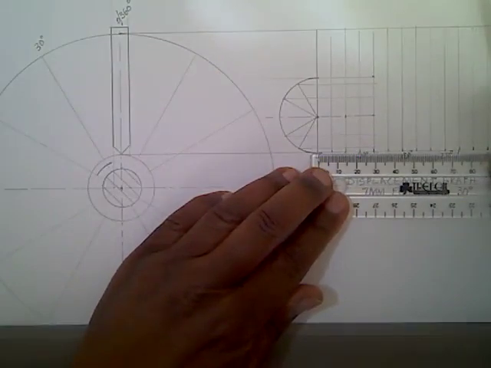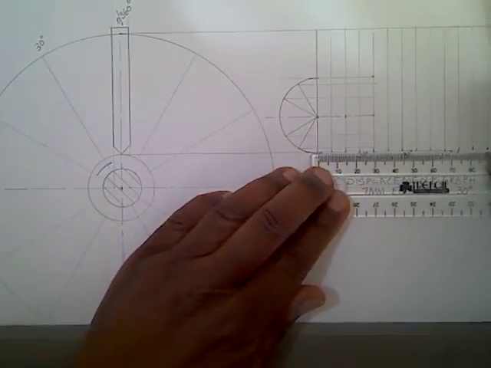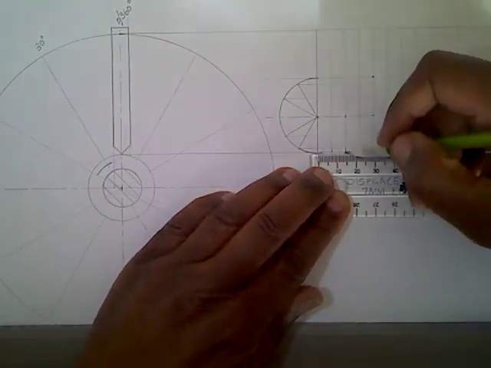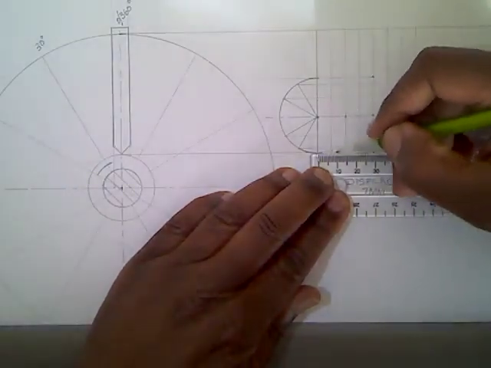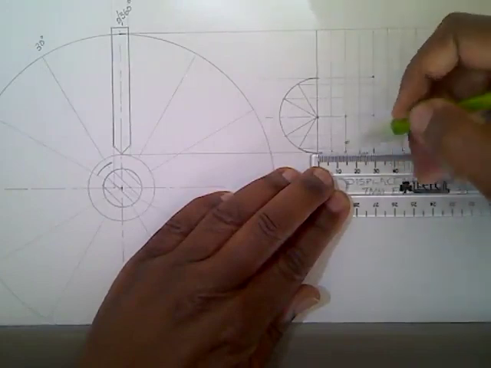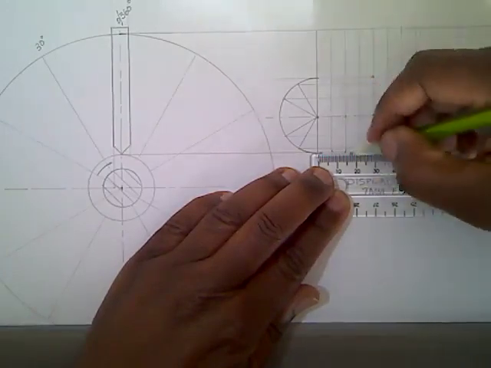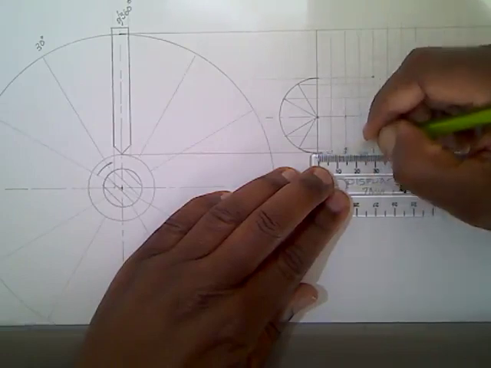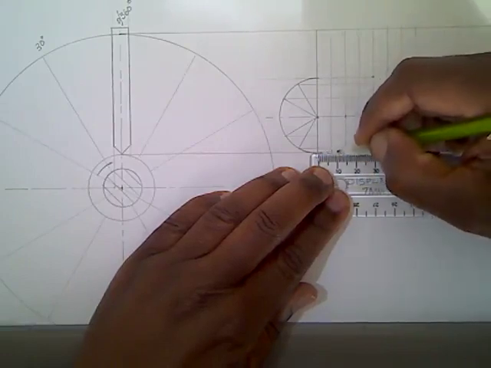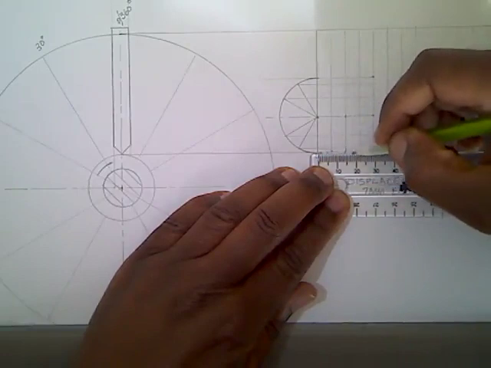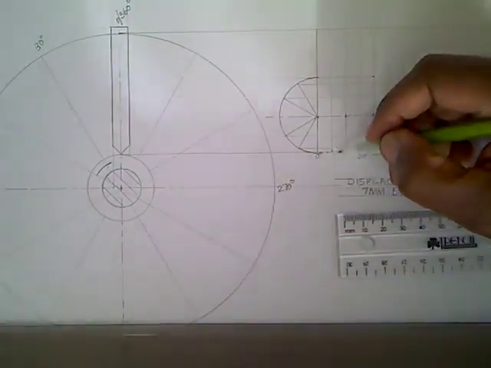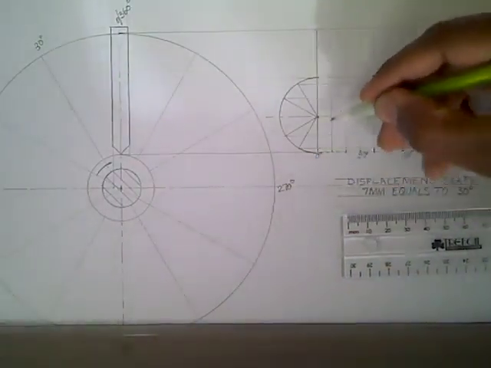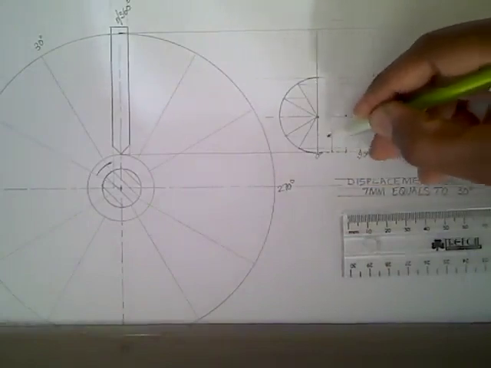So 15 divided by 3 will be 5, 10, 15. I will use these 2 lines. They have divided this half into 3.